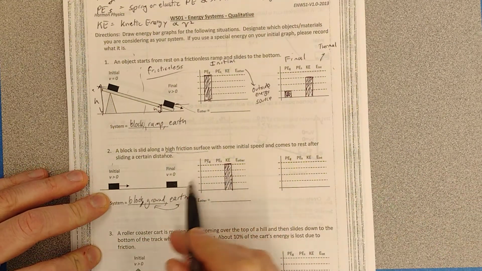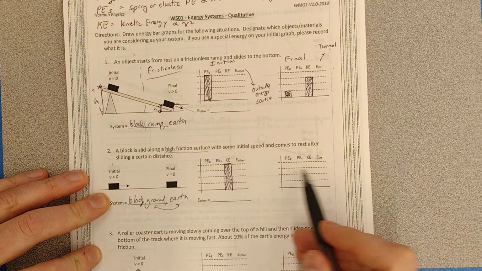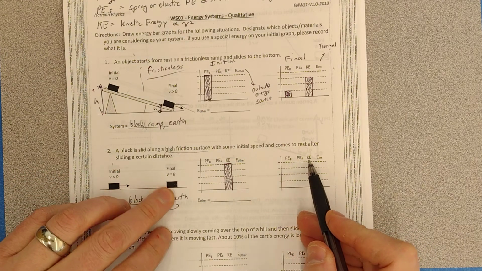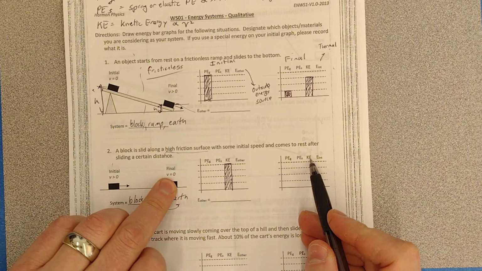Now, I have nothing else to do here. Let me look at this one. PEG, no, still no PEG, still no spring. Kinetic energy? Nope, because it's not moving.